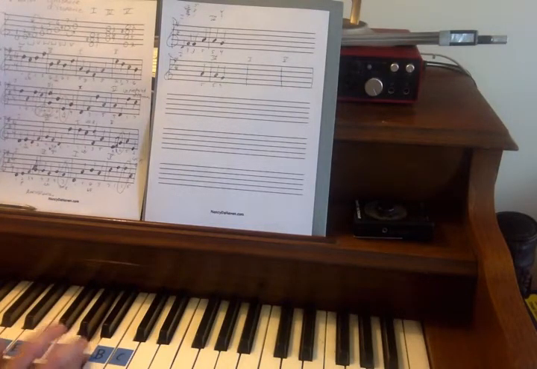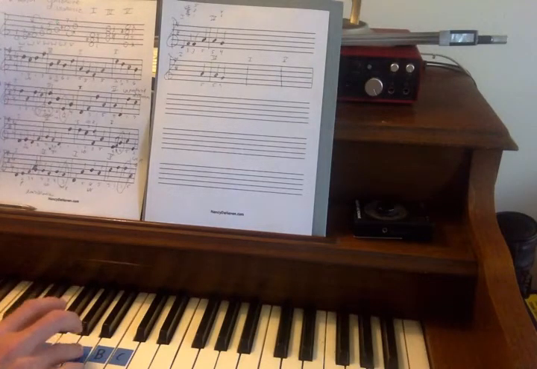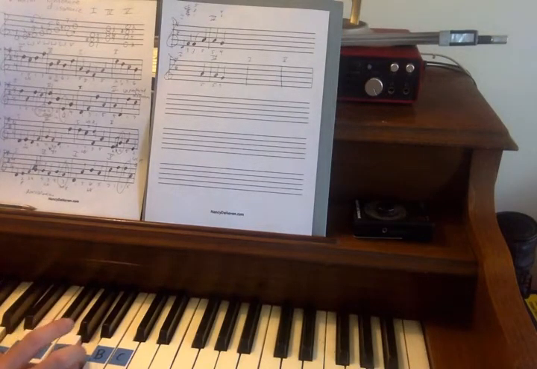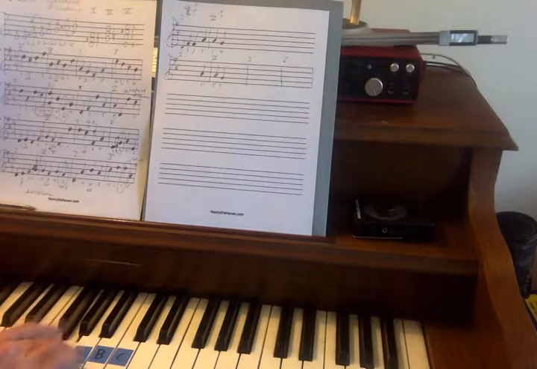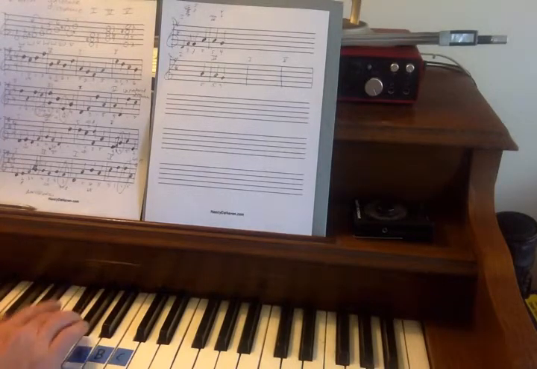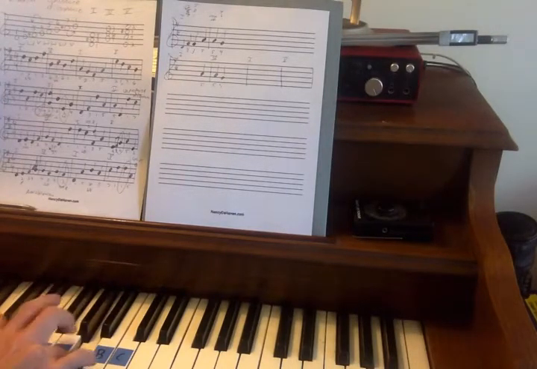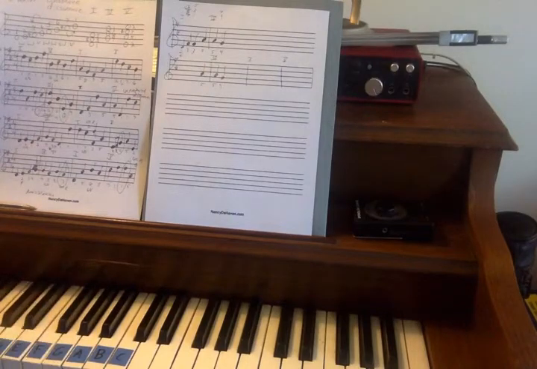Now if I change chords, but keep 5, 5 is not a chord tone in the 4 chord, right? 4, 6, and 1. That is now a dissonance, and it has to resolve down to a chord tone. So, down to 4. So here's how that sounds. That's how a suspension works.